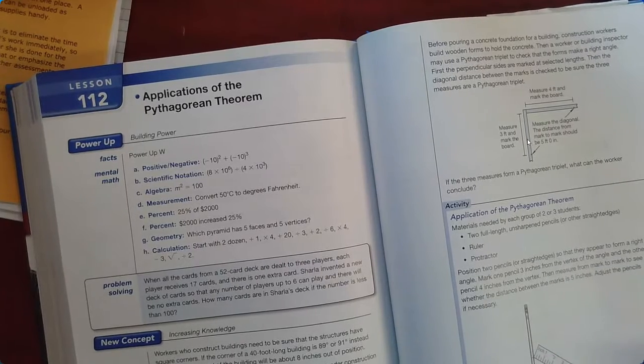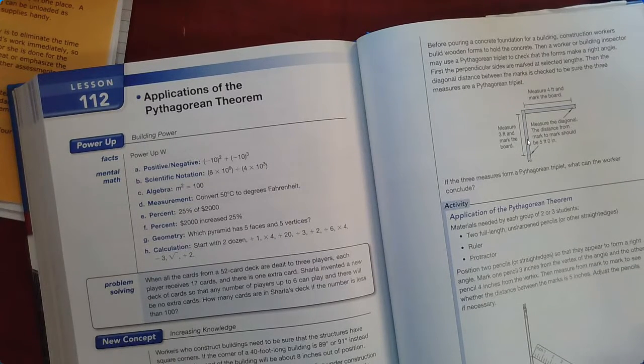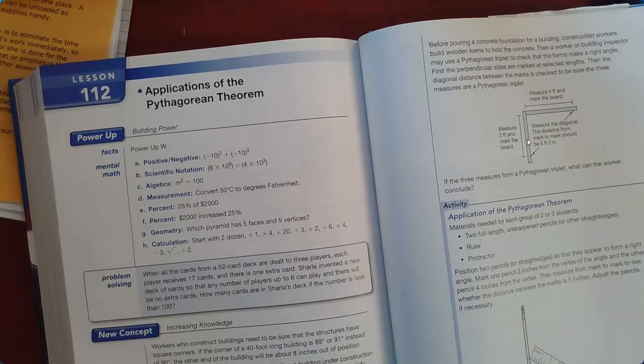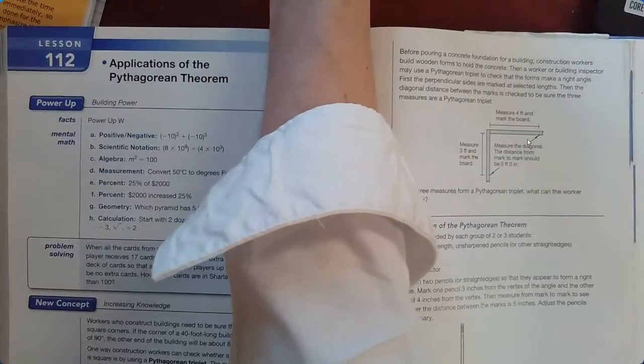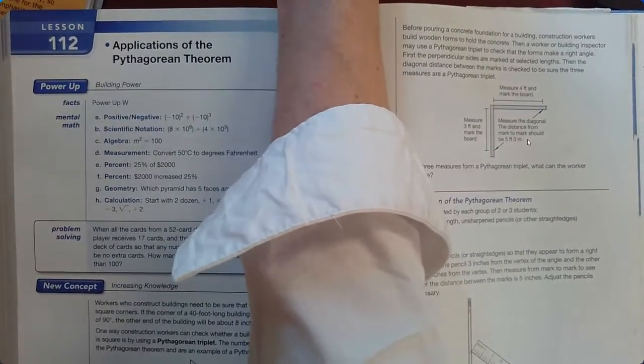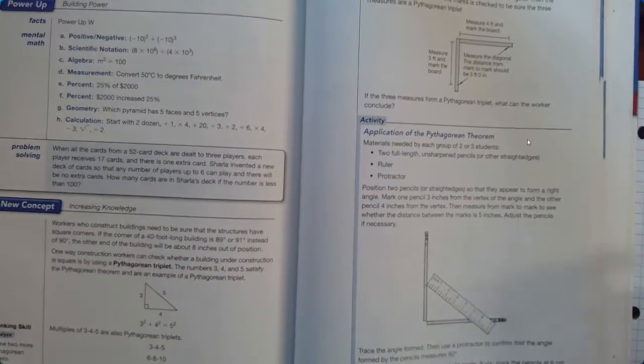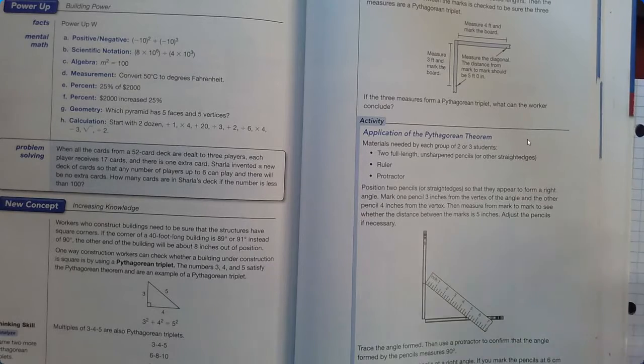The Pythagorean Theorem, of course, is a squared plus b squared equals c squared. It helps us anytime we have a right triangle, or even a non-right triangle that we can turn into a right triangle, in order to solve for a missing length. This is the basis of trigonometry. This is the basis of a lot of our engineering, the fact that we can create these accurate measurements.